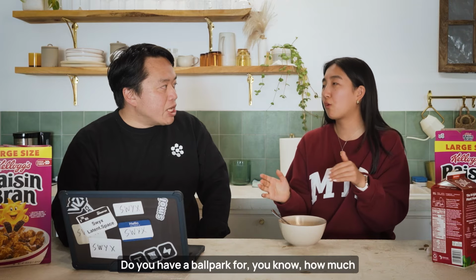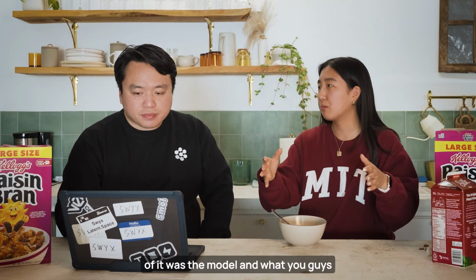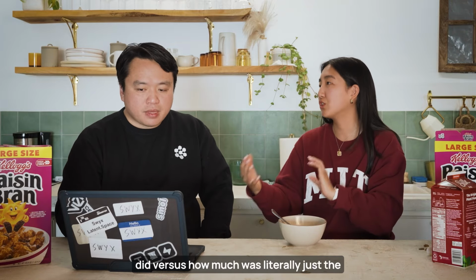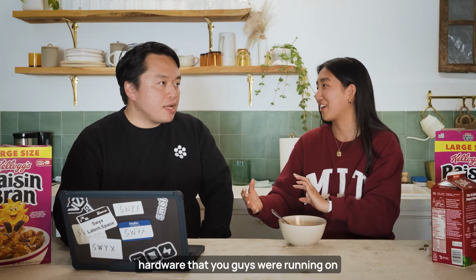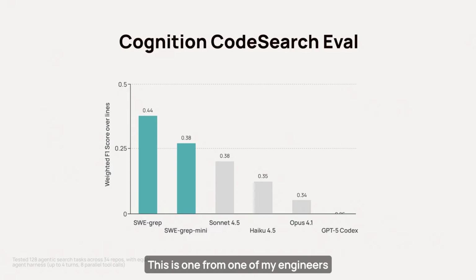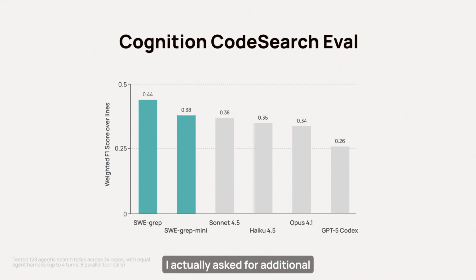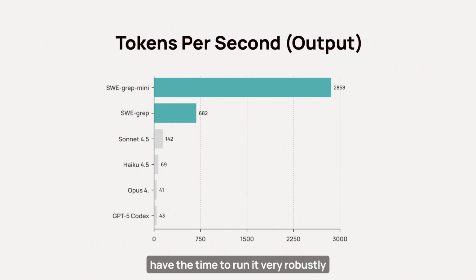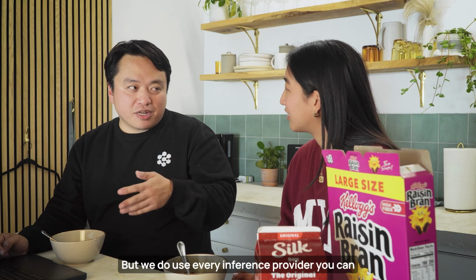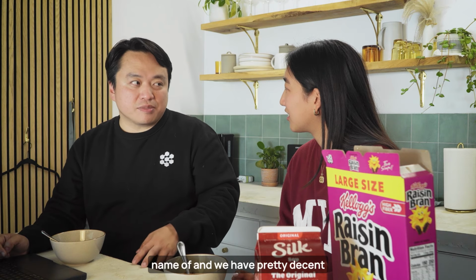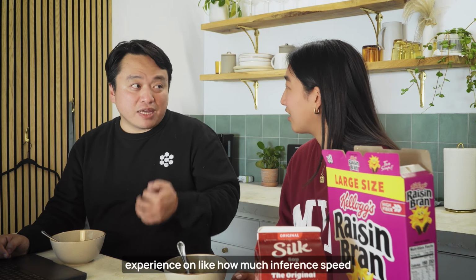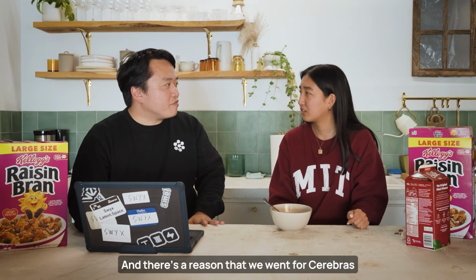Do you have a ballpark for how much of it was the model and what you guys did versus how much was literally just the hardware that you guys are running on? We do have a ballpark. This is from one of my engineers. I actually asked for additional ablations on this, but we just didn't have the time to run it very robustly. But we do use every inference provider you can name, and we have a pretty decent experience of how much inference speed we could get out of those. And there's a reason that we went for Cerebras.